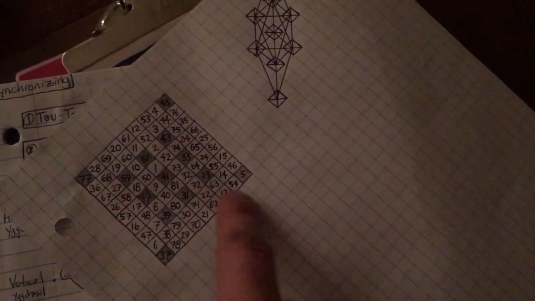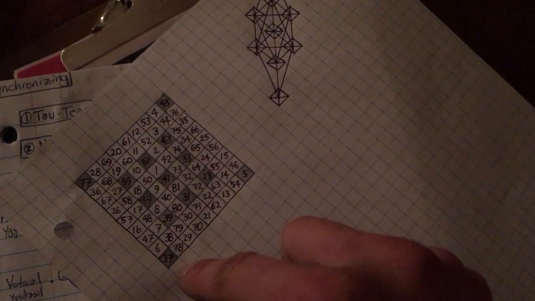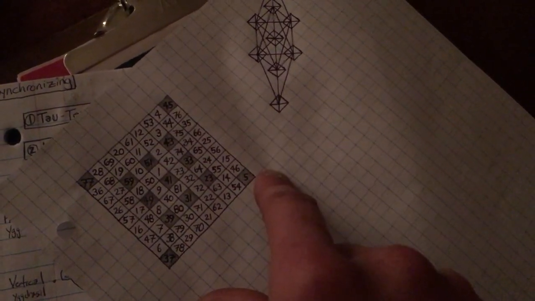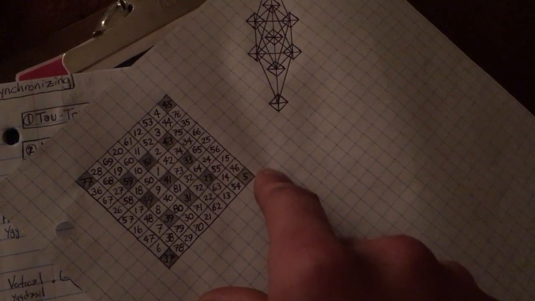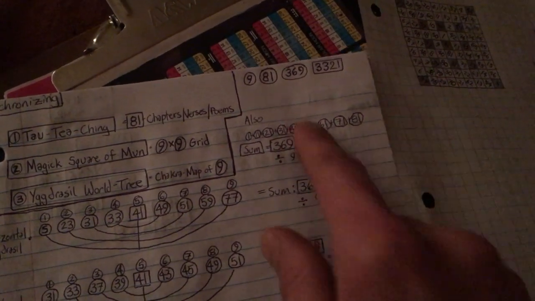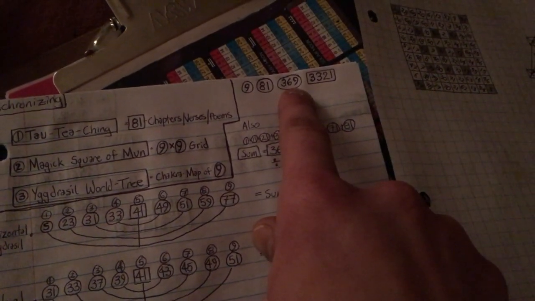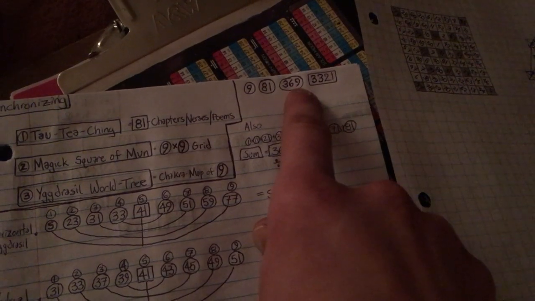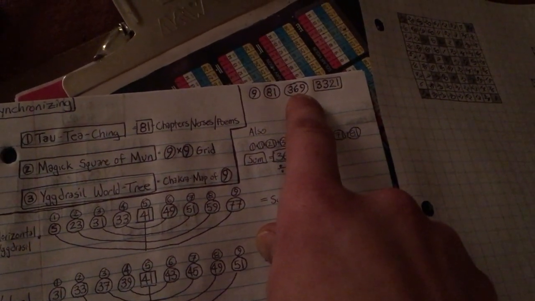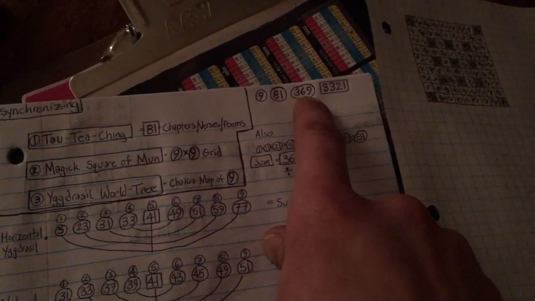Even these 2 diagonal ones, these 2 that make the X across, even those sum up to 369, right? And with the Cancer glyph of astrology being 6 and 9, and then we have that other reference to 6, 9, but anyways.